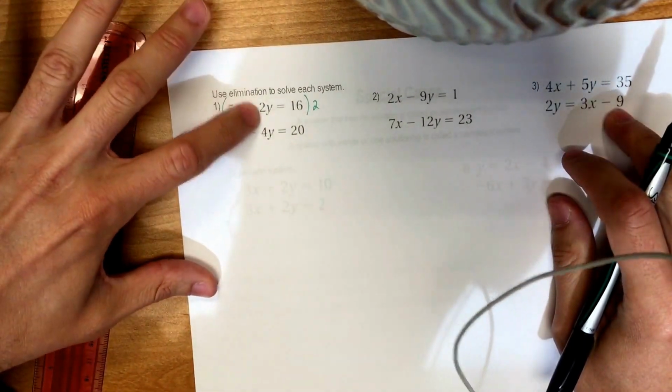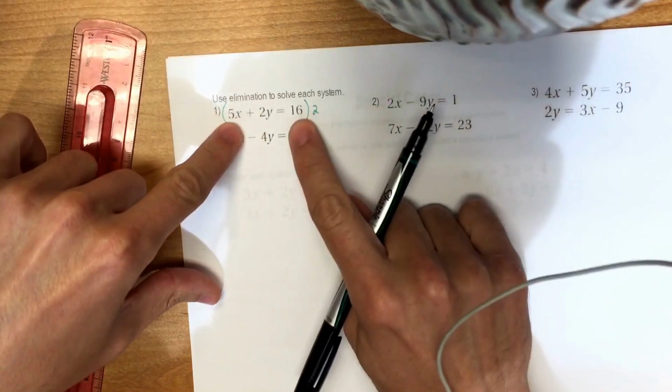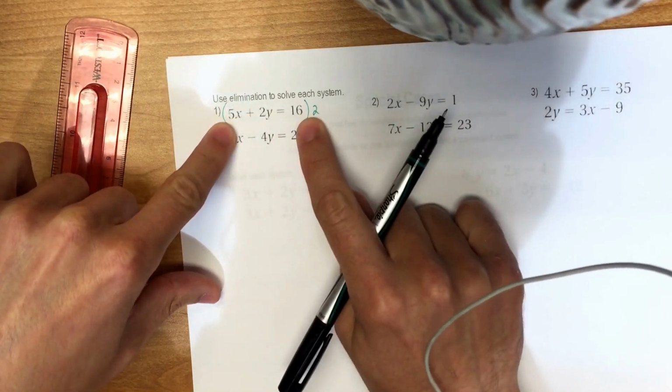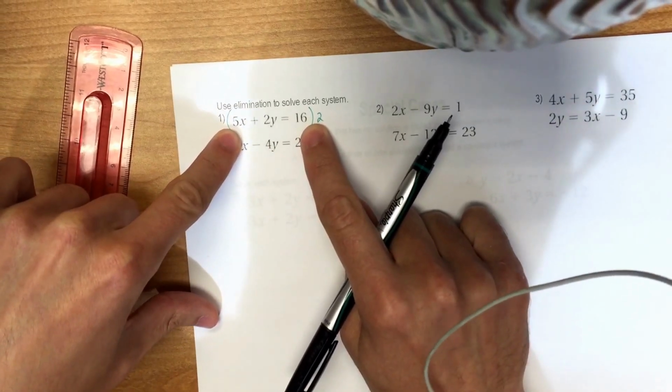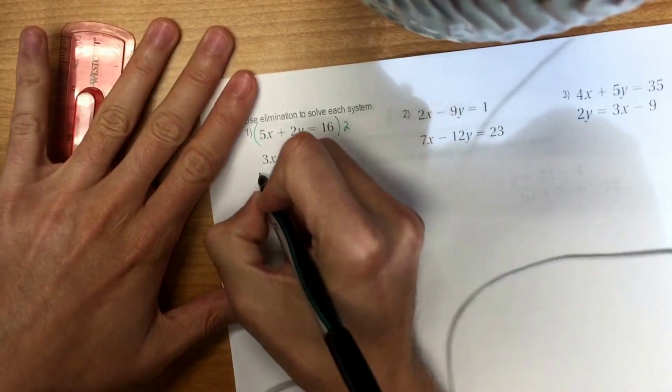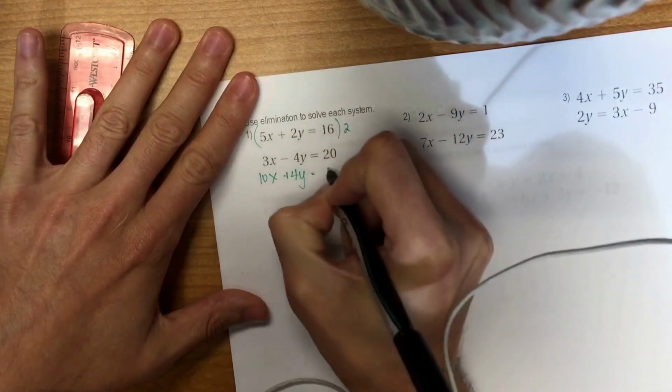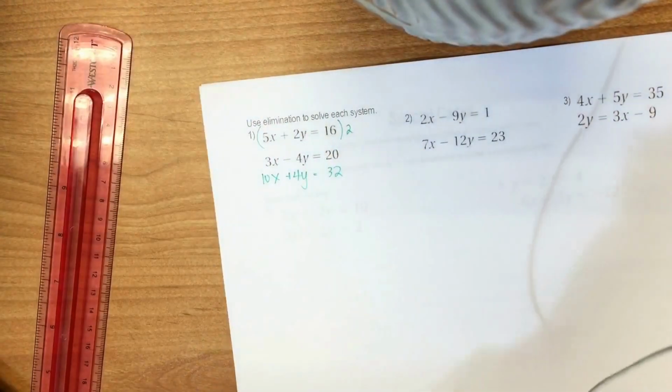Now, I want those to be the same number, but you can't leave out the other terms. So not only does the 2y get multiplied by 2, but so does the 5x, and so does the 16. So I'm going to get a 10x, a plus 4y, and it's going to equal 32.